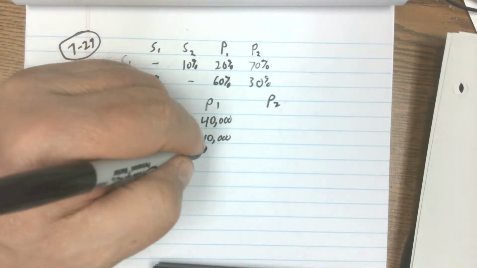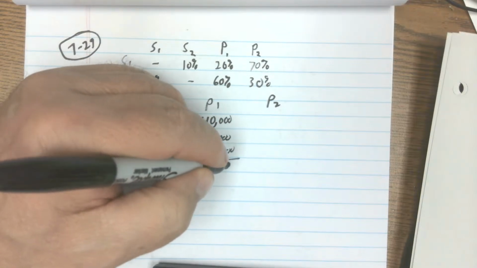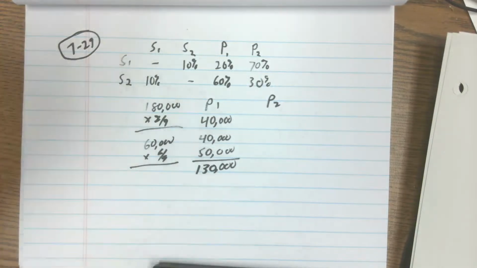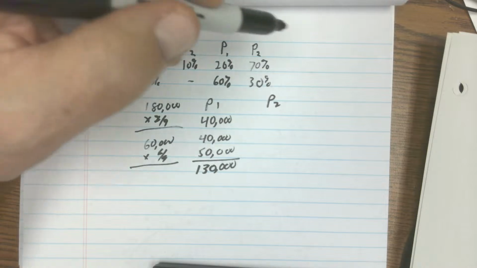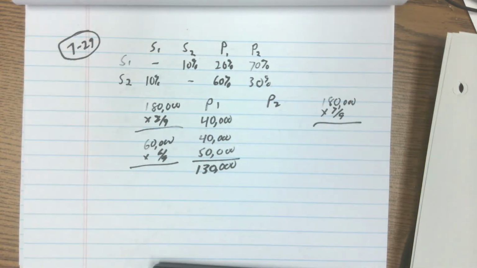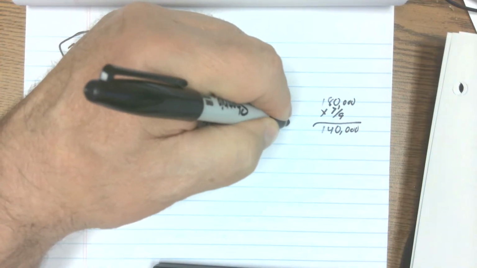There. And P1 has its own 50,000. So that comes to a total of 130,000 for P2. We're going to have 180,000 times 7 ninths. And that will be 140,000.